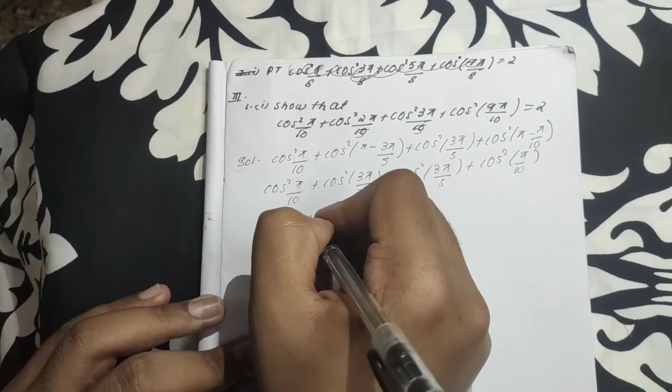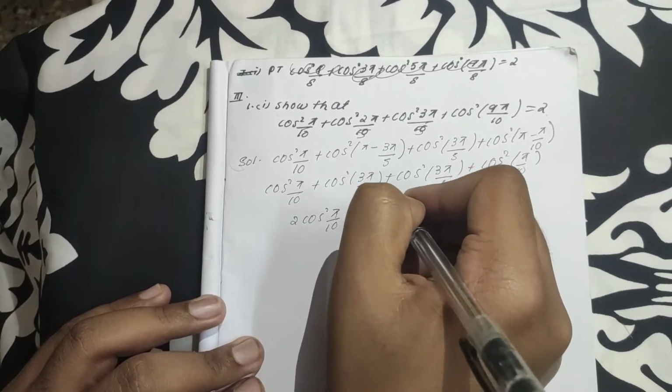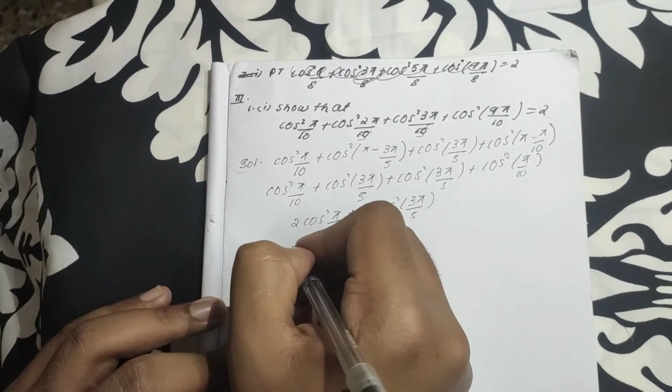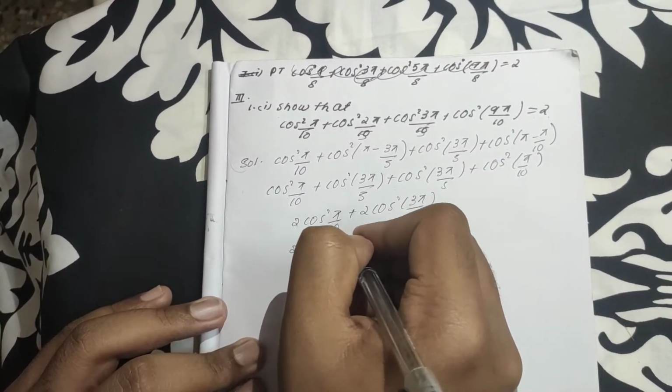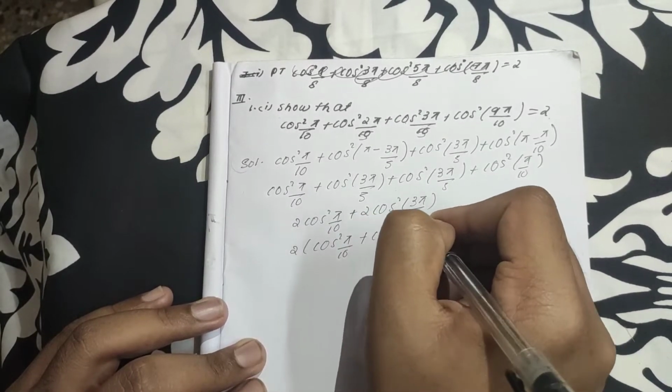So this is 2 cos square pi by 10 plus 2 cos square 3 pi by 5. 2 common, cos square pi by 10 plus cos square 3 pi by 5.